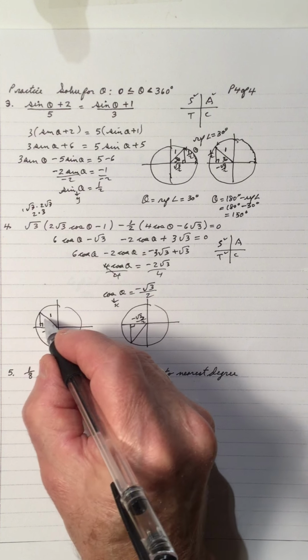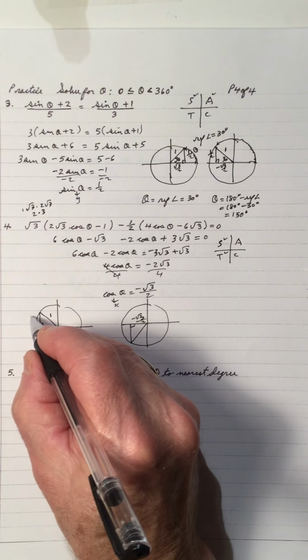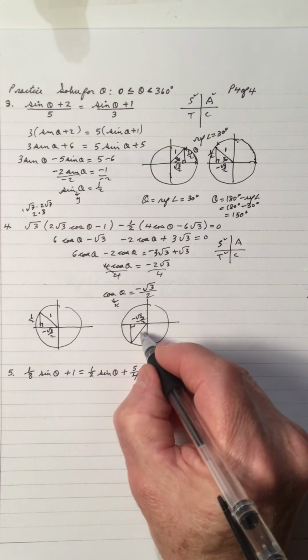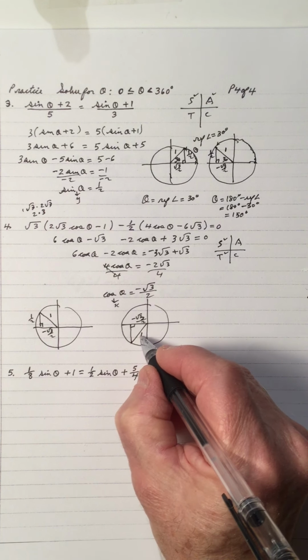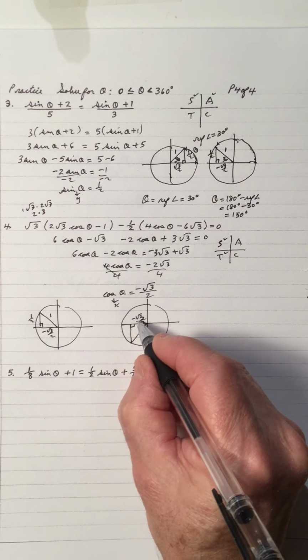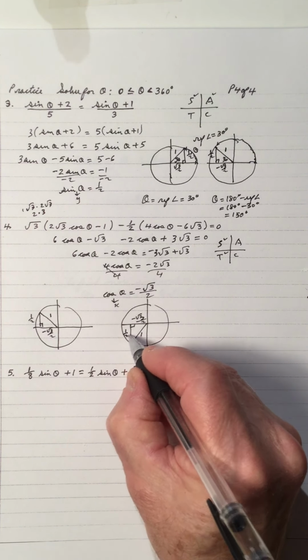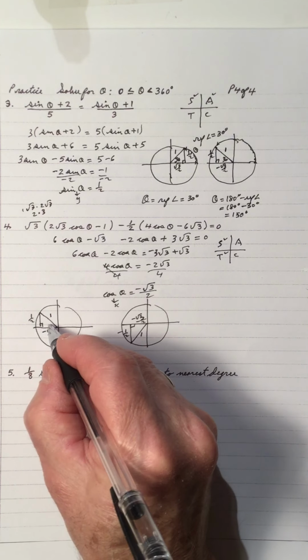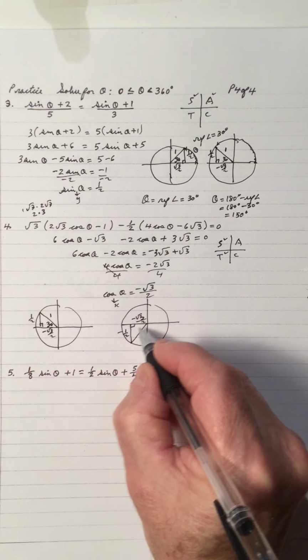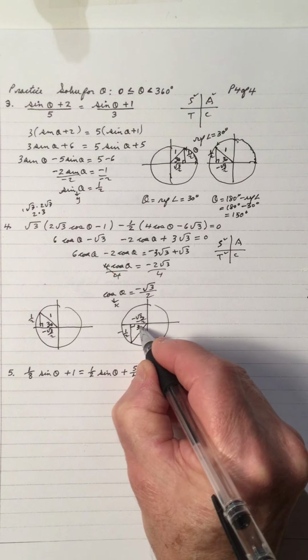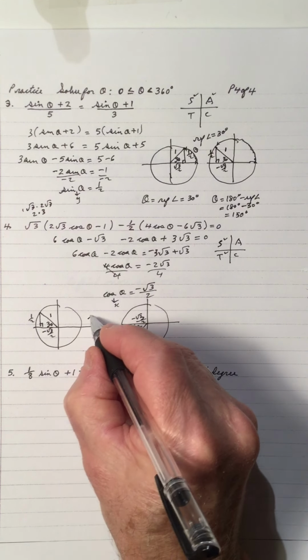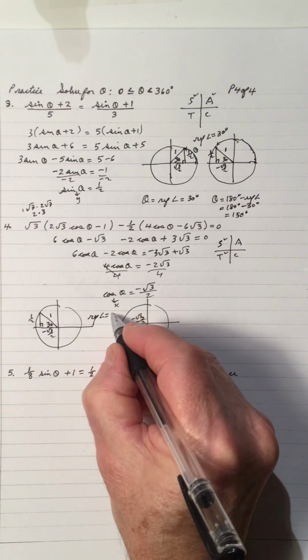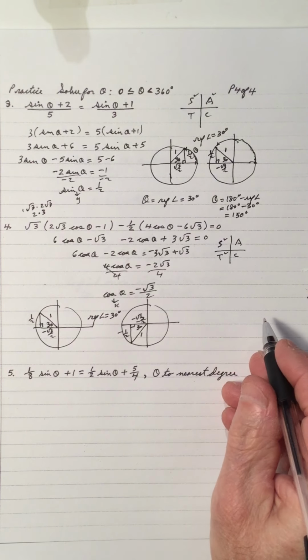So the radius, or hypotenuse, is 1, and the other side of this triangle is 1/2, but negative. Opposite 1/2 is 30. So that means our reference angle for both of these is 30.